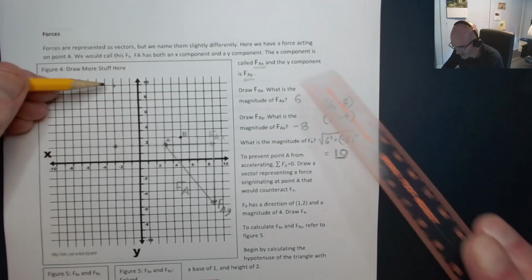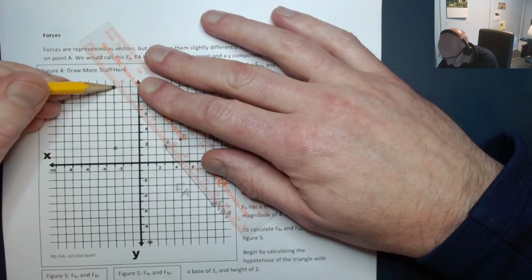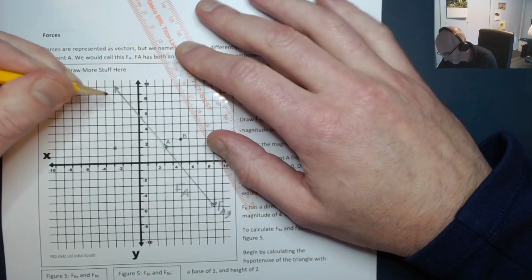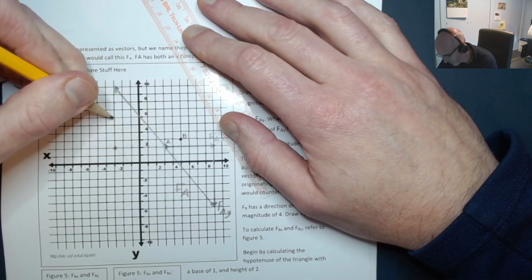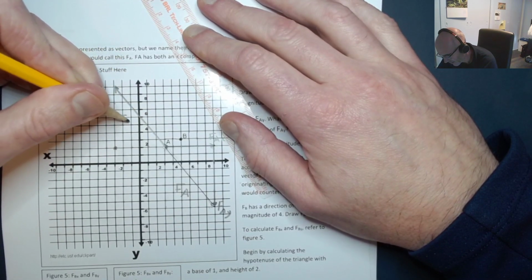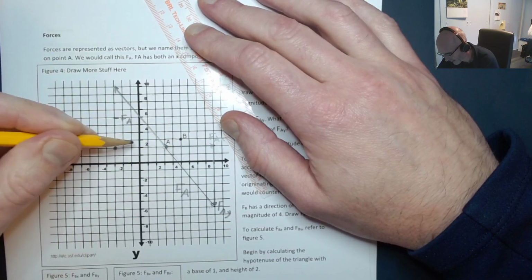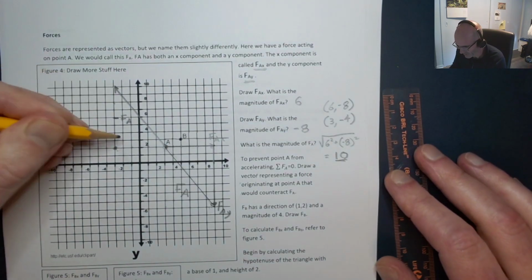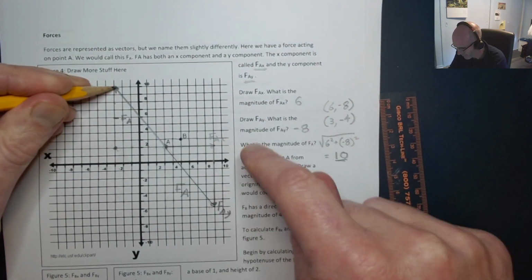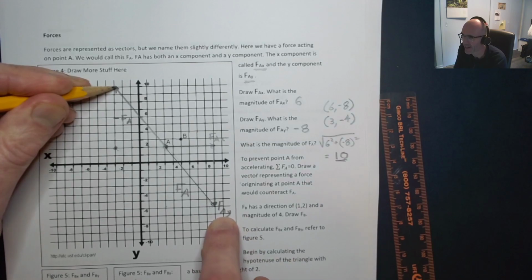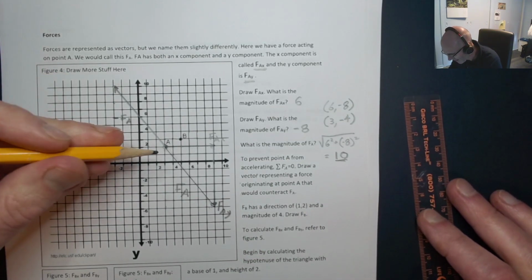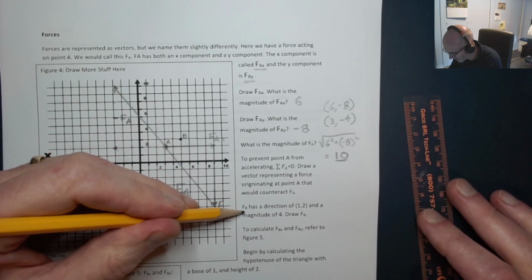So what we'd have over here would be negative FA, because that's negative FAX, and that's negative FAY. And of course, negative FAY turns out to be positive because FAY is negative. Negative of a negative is positive. Okay, let's see. FB has a direction of 1, 2, and a magnitude of 4.